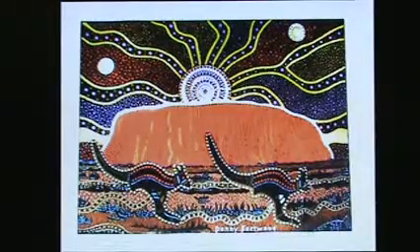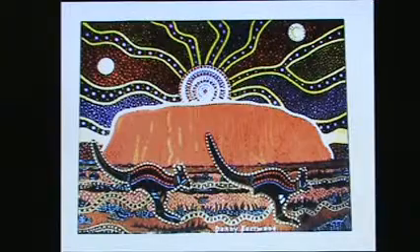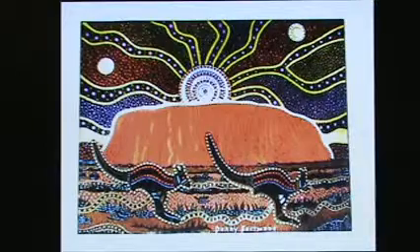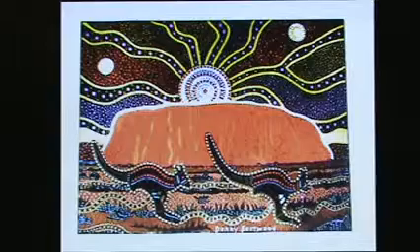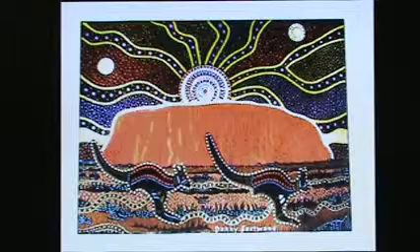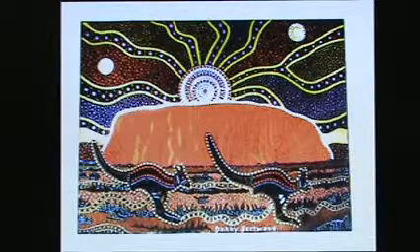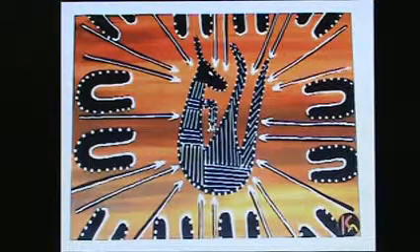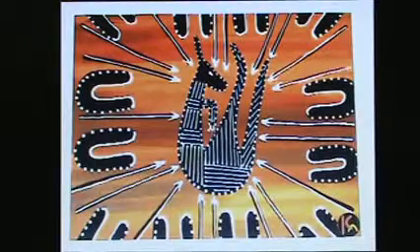This is the art of Danny Eastwood, and we see the kangaroos, and we see that fabulous sunshine in the background, and then we see Uluru, which is sacred to the Aboriginal people. It's this amazingly huge mountain-sized rock that changes colors, especially at dawn and sunset. It becomes red. Here's a picture of hunters bagging a kangaroo, and those U-shaped symbols are what Aboriginals use to represent people.